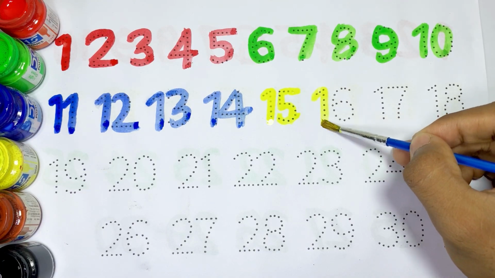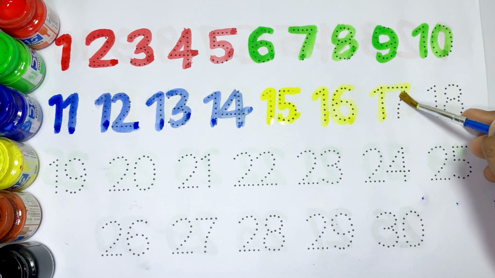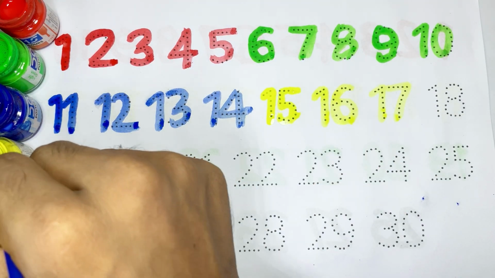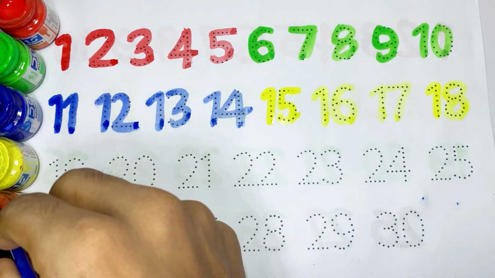Kids, now you draw 15 and use yellow color. 15, 16, 17, 18.